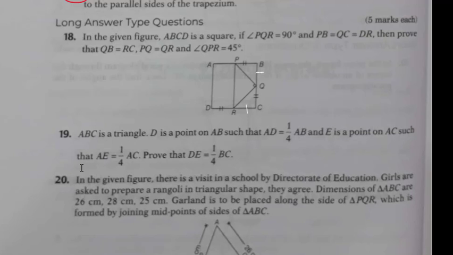Second, you have to prove PQ is equal to QR. And then you have to show that angle QPR is 45 degrees. So if we prove that these two sides are equal, and this is 90 degrees, it is easy to prove that this is 45 degrees. Now first we have to prove that this BQ is equal to CR.